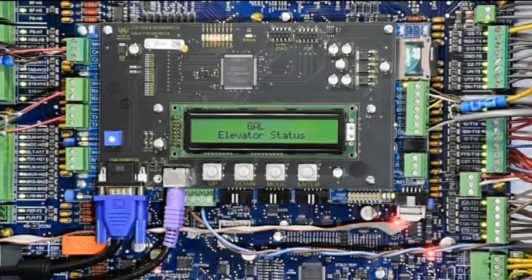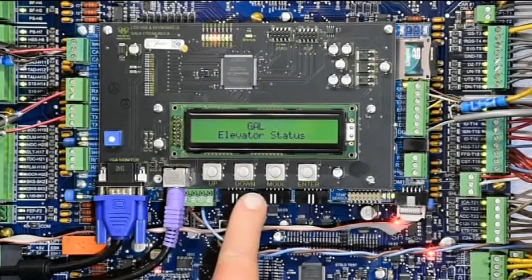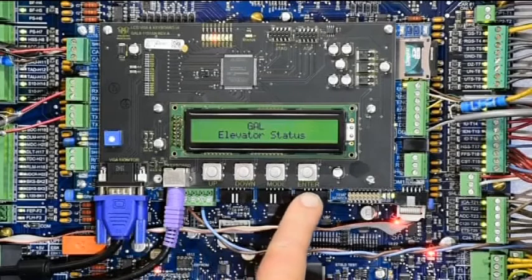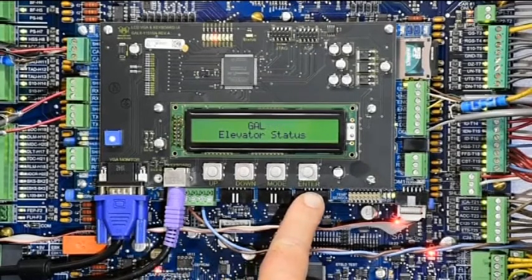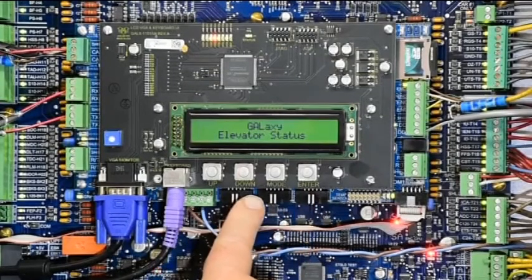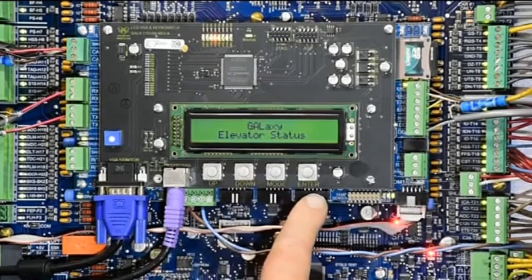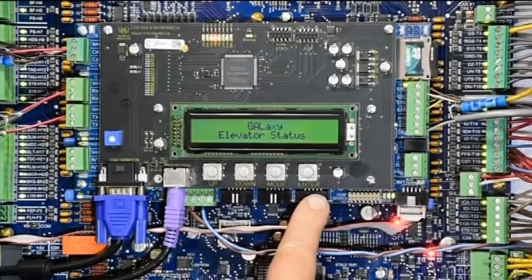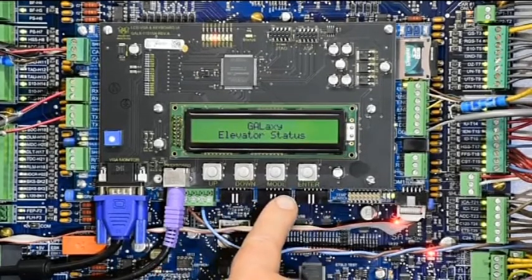There are 4 navigation buttons on the interface board: up, down, mode, and enter. These buttons allow the user to navigate through the nested menu structure of the interface. Up and down buttons navigate the display. The enter button is used to enter a submenu, and the mode button is used to return from a submenu.